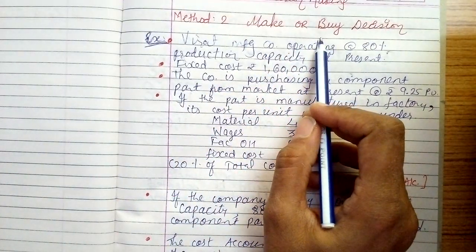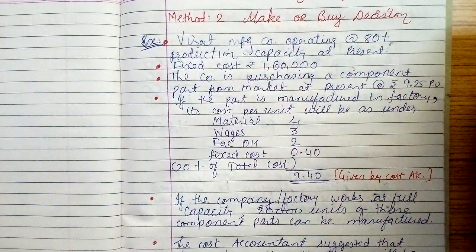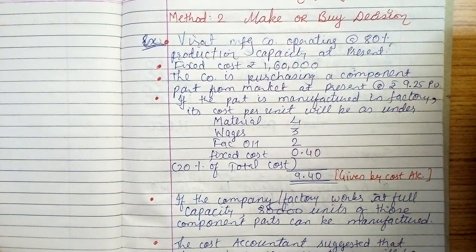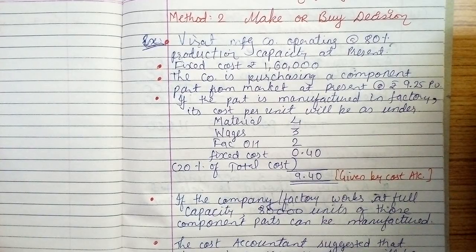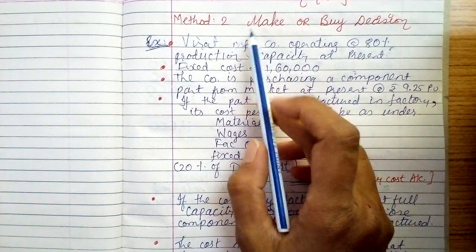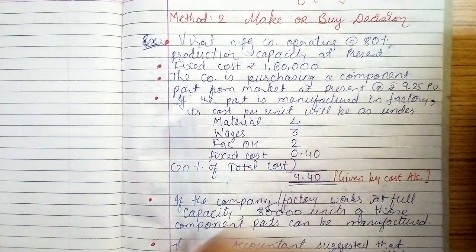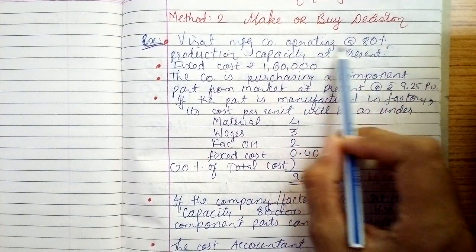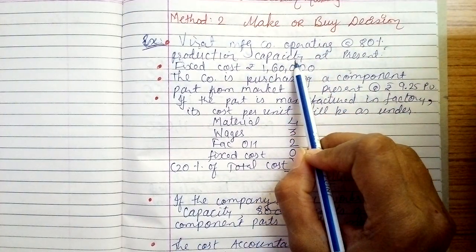Firstly, what is a make or buy decision? Sometimes it may happen that a part or a component is generally purchased from outside and assembled in some machinery or equipment. Now we have two options, either to produce it in a factory or to get it ready-made from outside. Whatever is beneficial to the firm can be adopted. So here we are taking that decision, make or buy. Virat Manufacturing Company is operating at 80% production capacity at present.